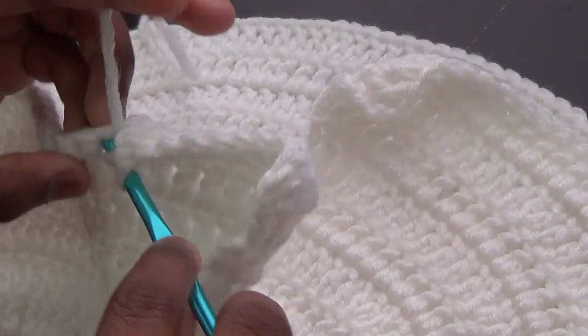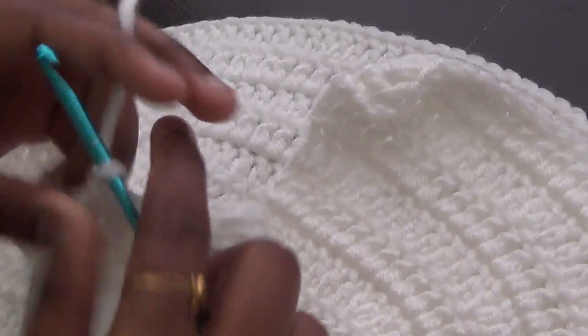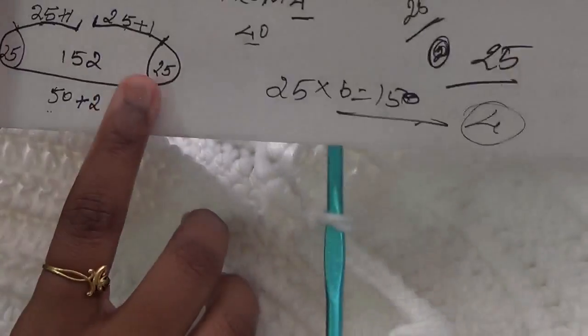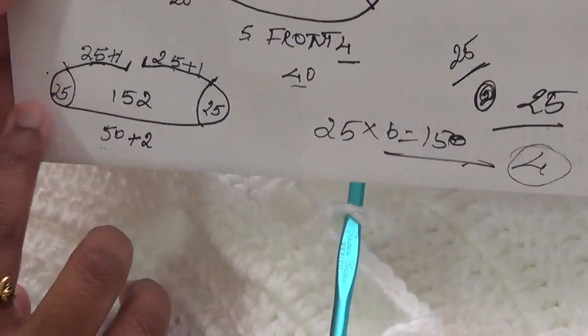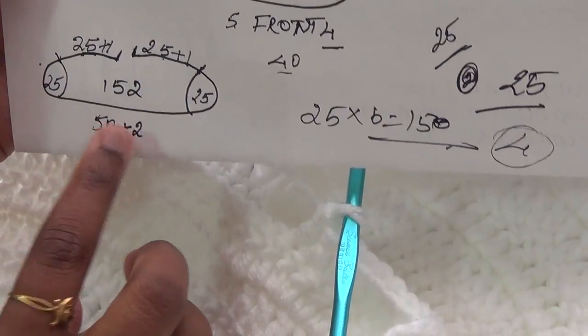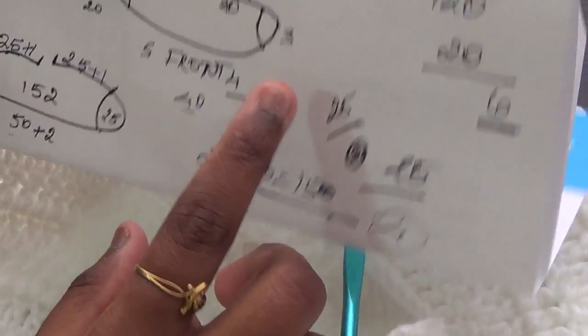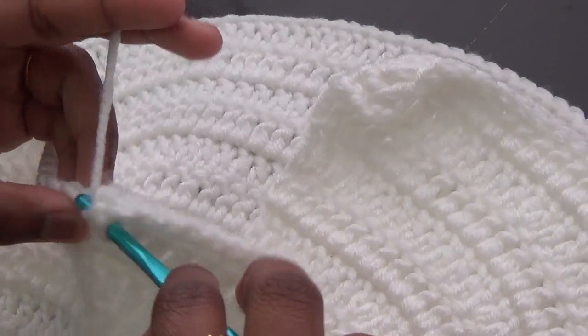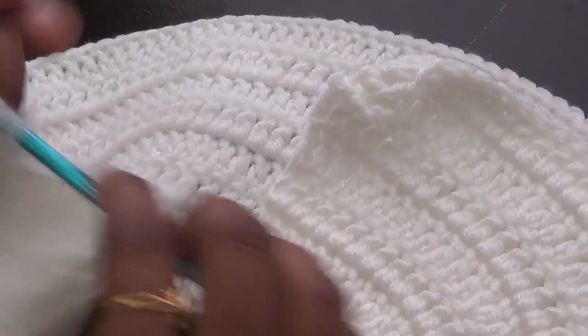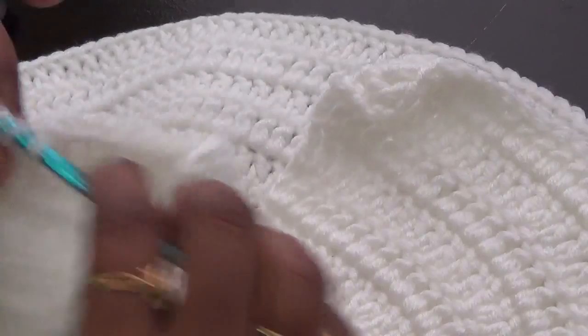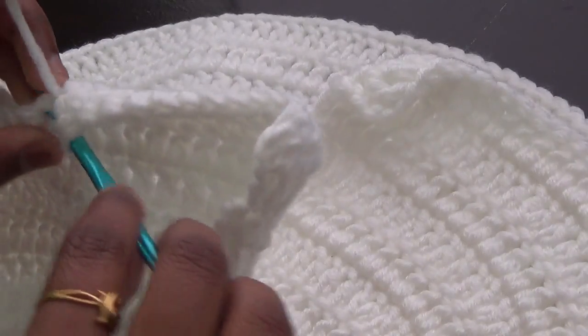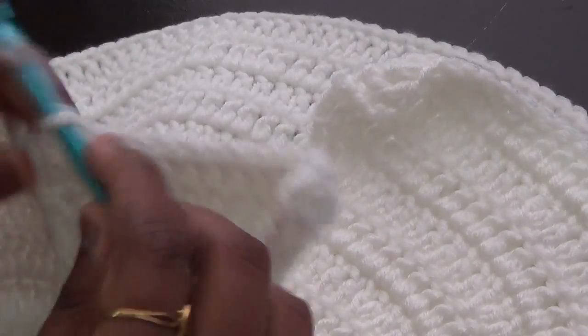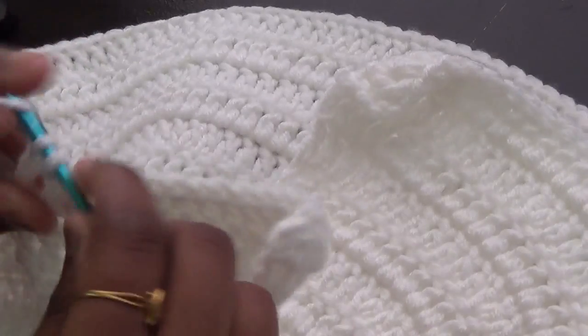10. One part for back right, one part for back left, one part for one arm, one part for the other arm. The remaining two parts will be on the front side. That is why we are dividing it by 6. Okay, so I have to do 25 stitches, right? Again, you can always customize your number of stitches.